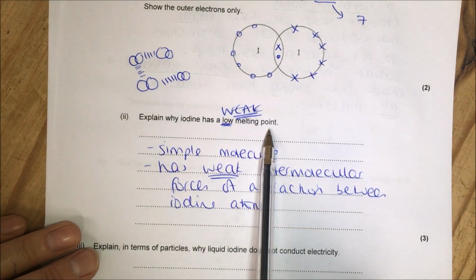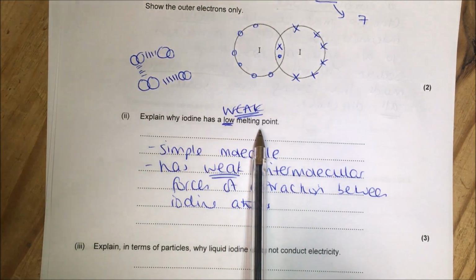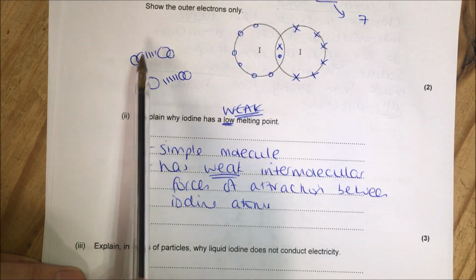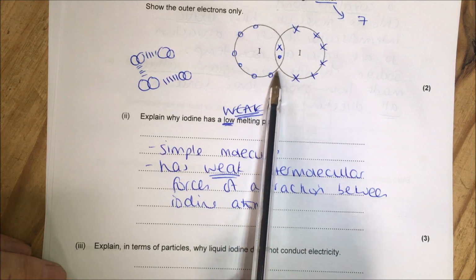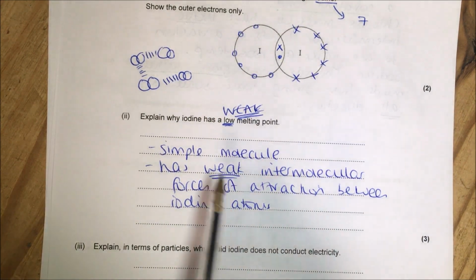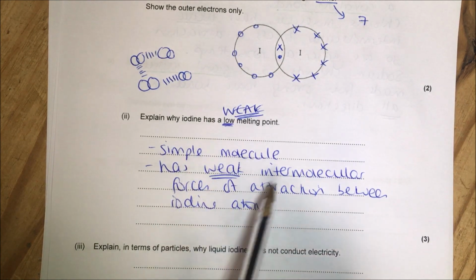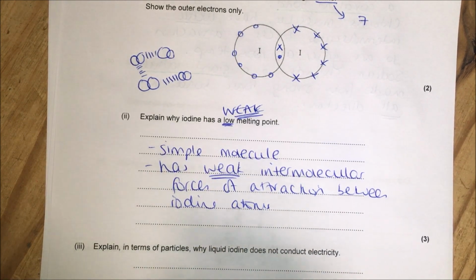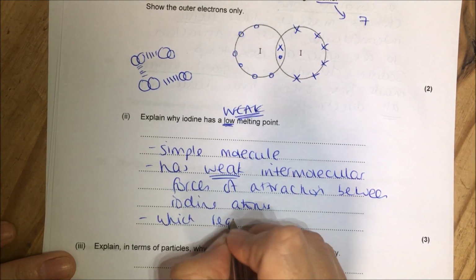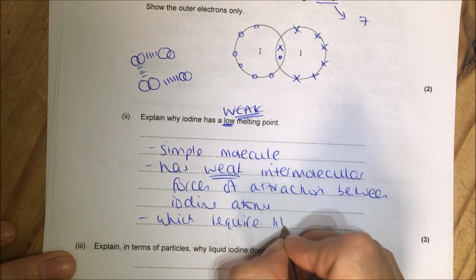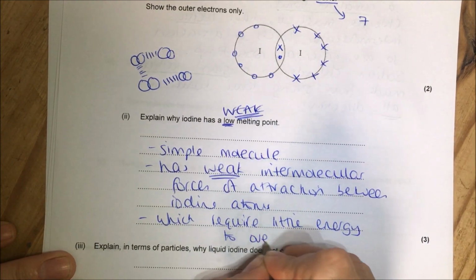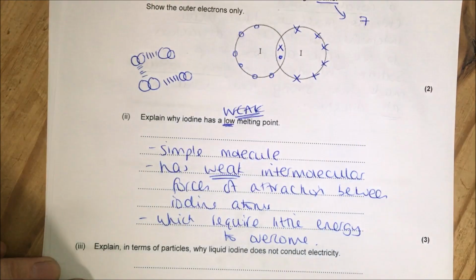So when we heat something up, we melt it and then boil it, we break these weak intermolecular forces of attraction between the iodine molecules. We do not break the strong covalent bond here. So we're going to say they have a simple molecule, with weak intermolecular forces of attraction between iodine molecules, which require little energy to overcome.